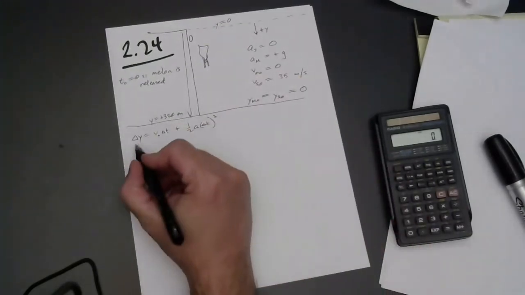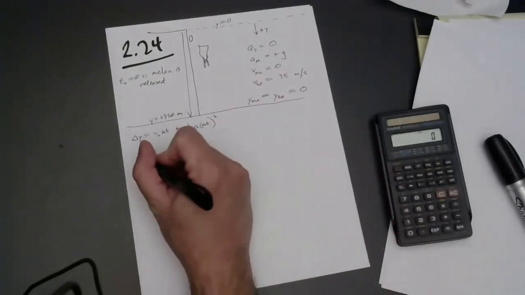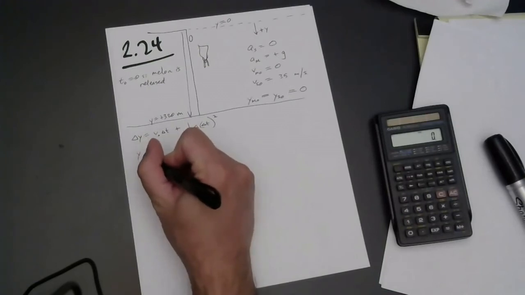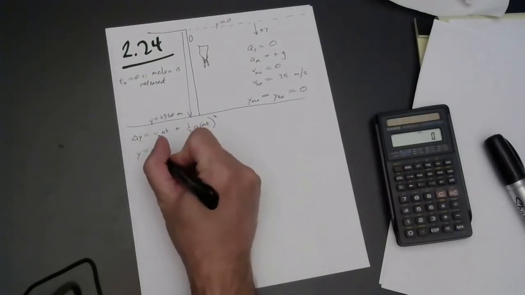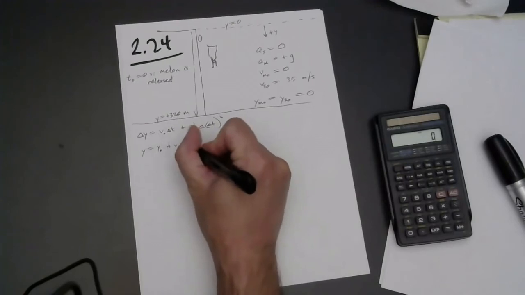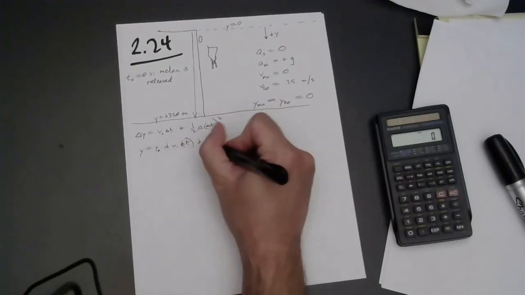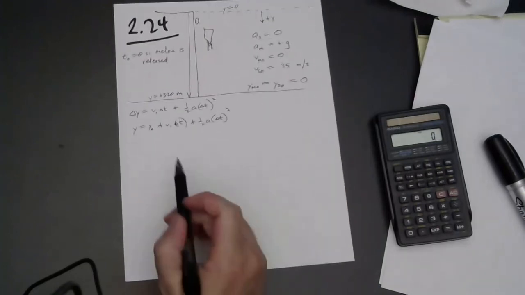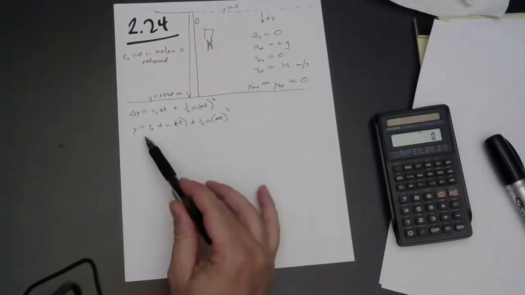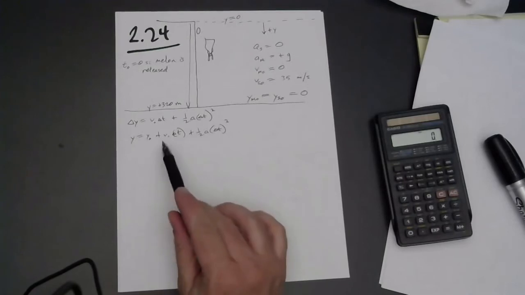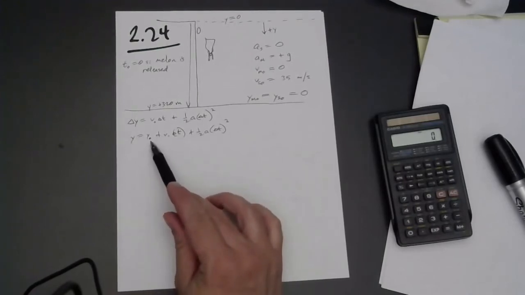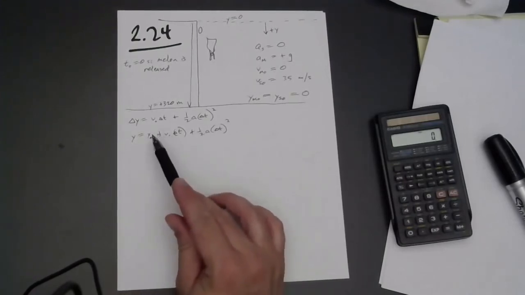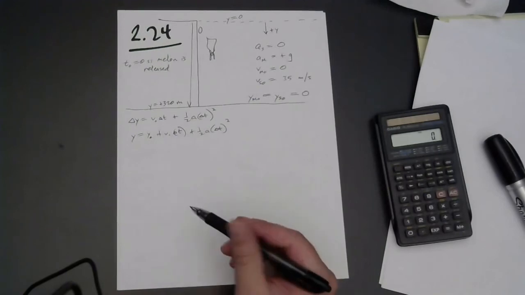So this is y final minus y initial, which I can write as y final equals y initial plus v naught delta t plus 1/2 a delta t squared. This is the notation where y naught means the initial y coordinate, and y without any subscript means final time.